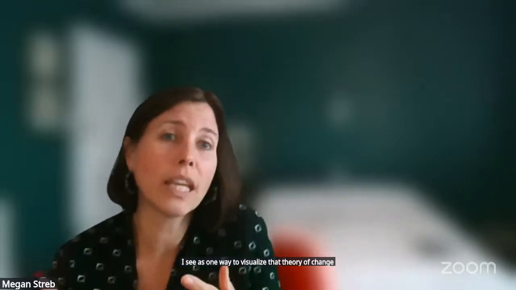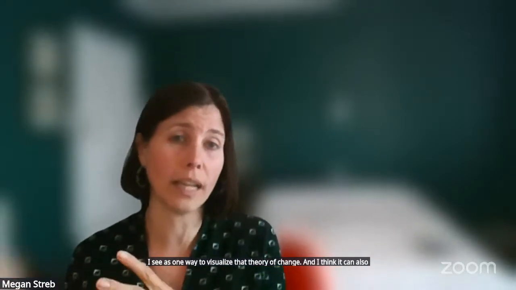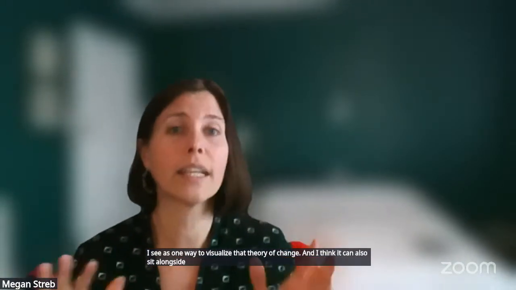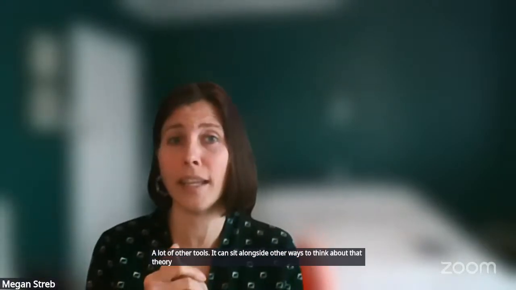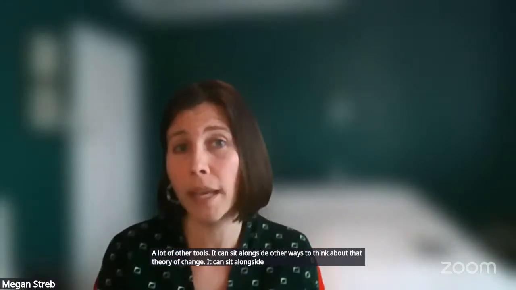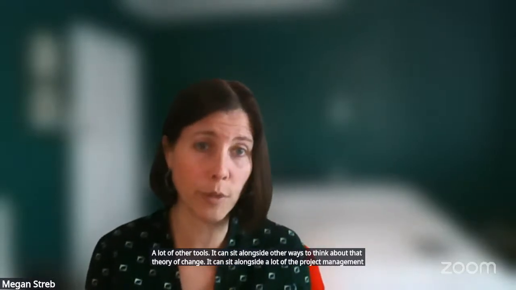And I think it can also sit alongside a lot of other tools. It can sit alongside other ways to think about that theory of change. It can sit alongside a lot of the project management tools that people are using.